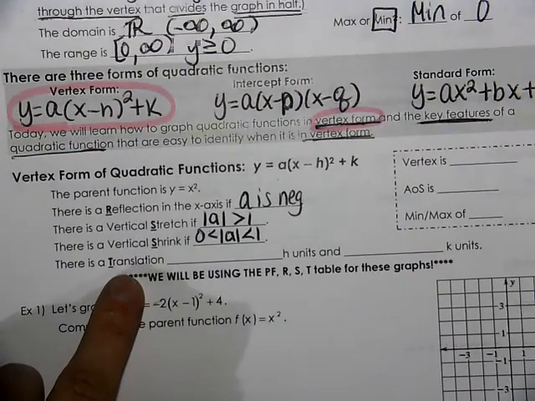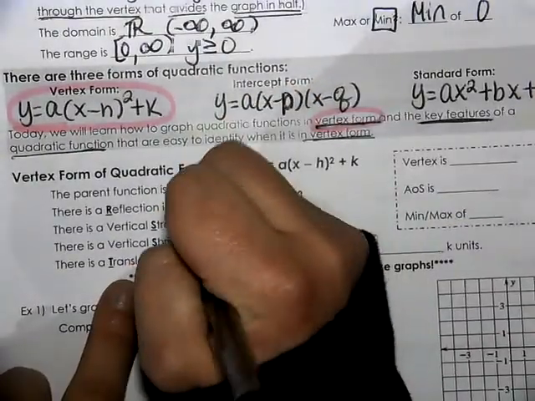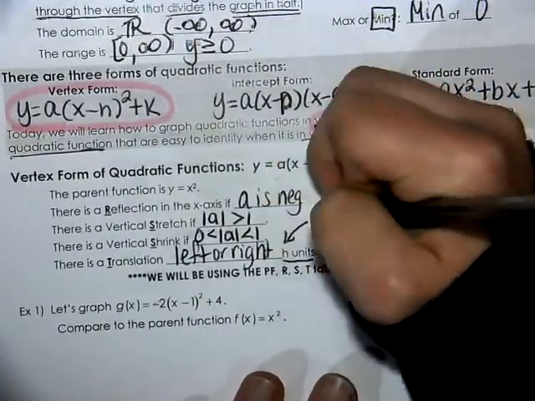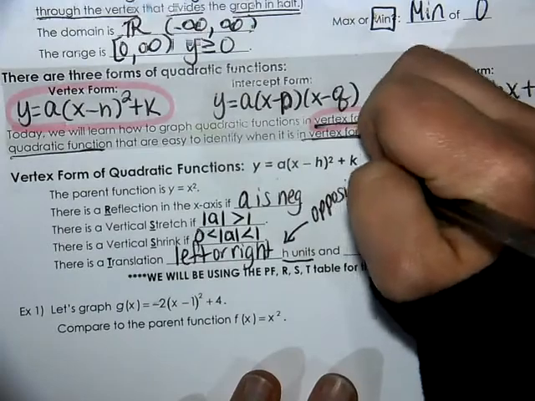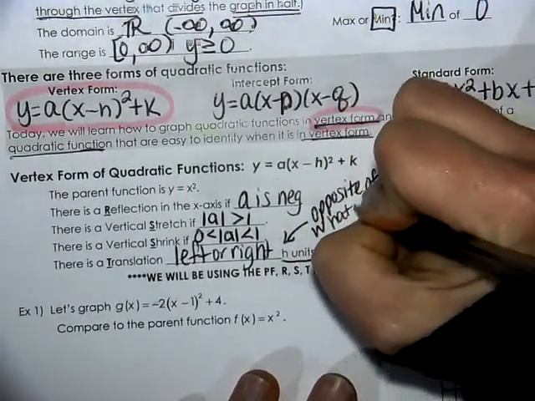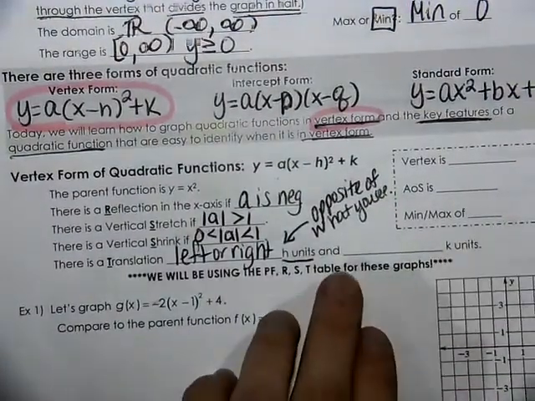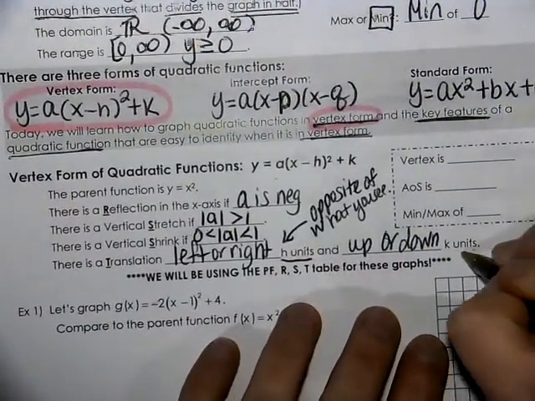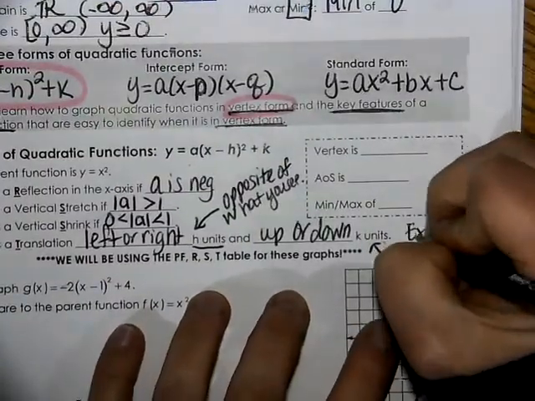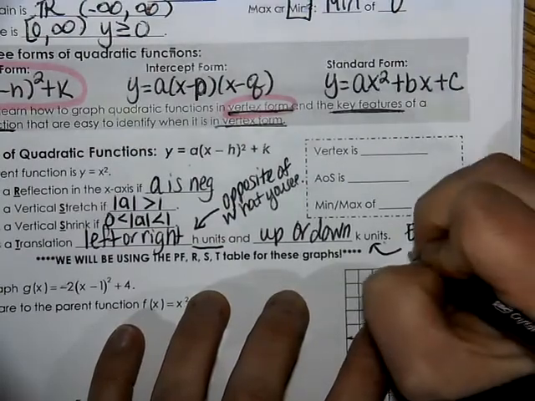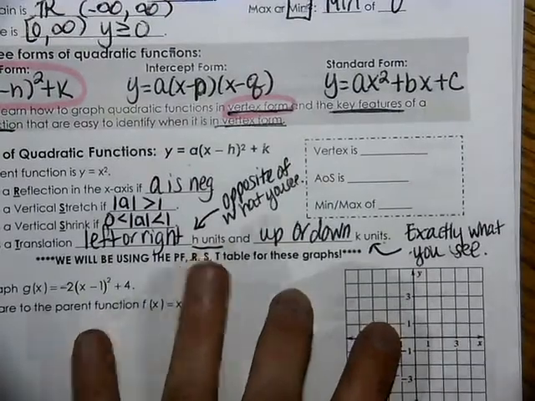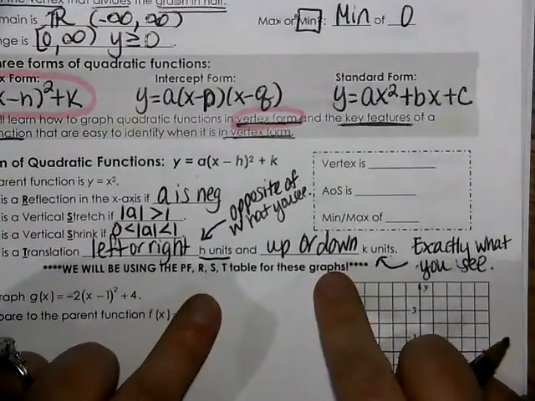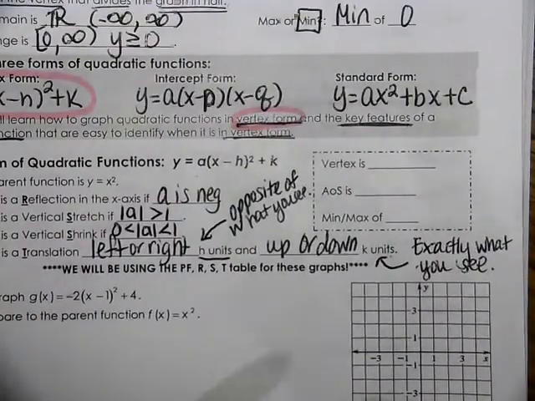Finally, there will be a translation left or right, depending on what h is. And remember that h is, of course, the opposite of what you see inside. And it will move up or down k units. And remember that k is exactly what you see on the outside. So h inside is going to be the opposite of what you see, so we'll use opposite language. Versus on the outside, if you see a plus, you go up. You see a minus, you go down. It's super cool, exactly what you see.